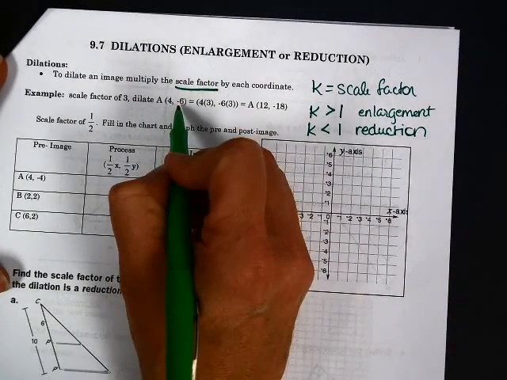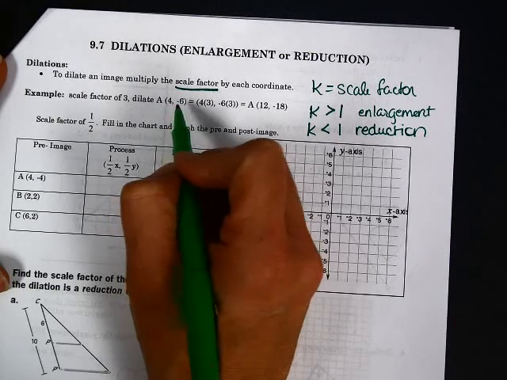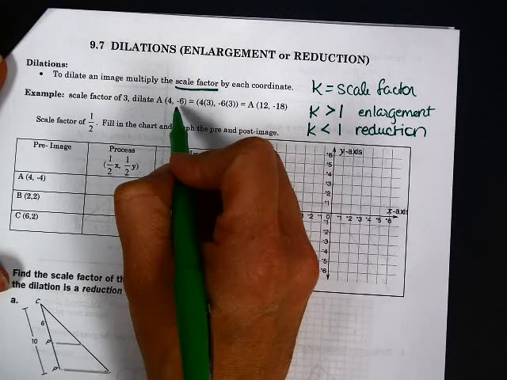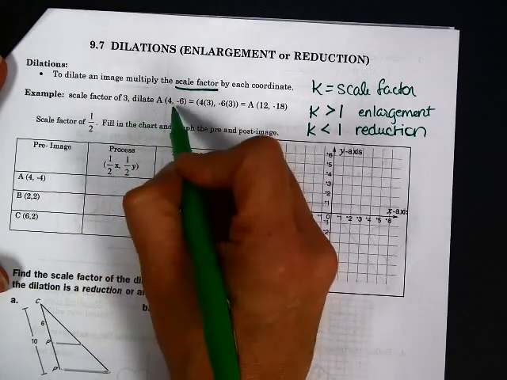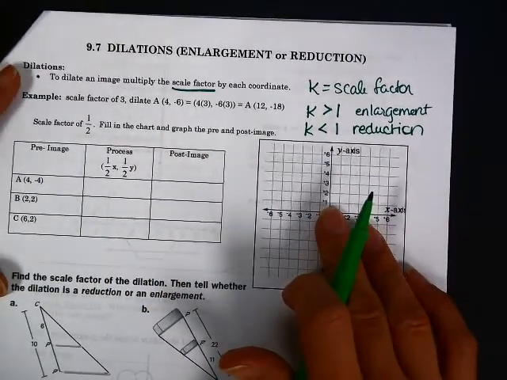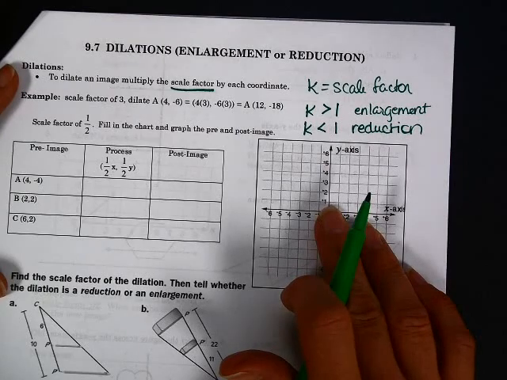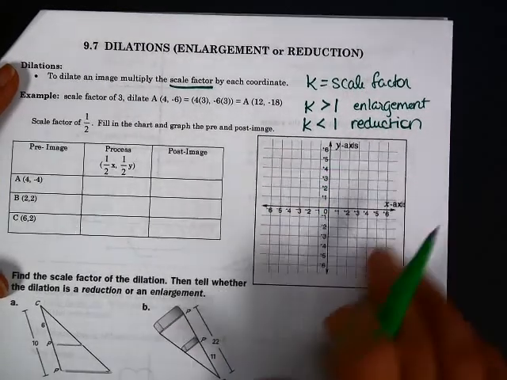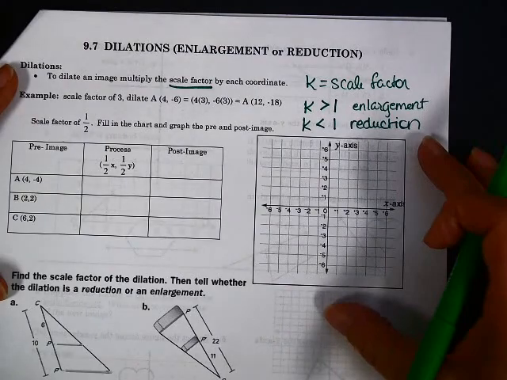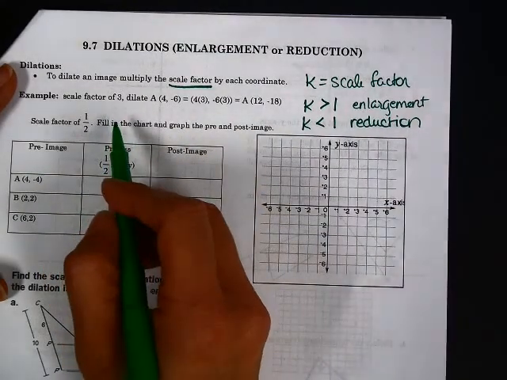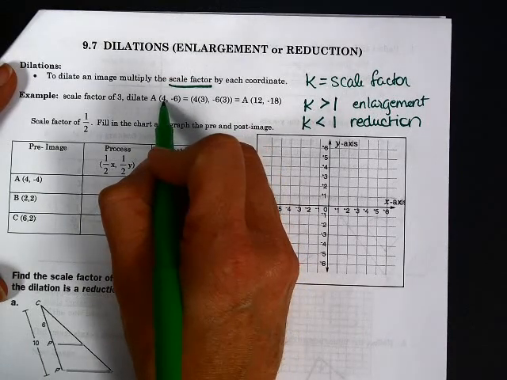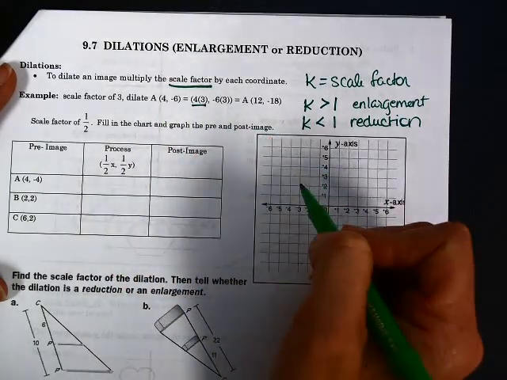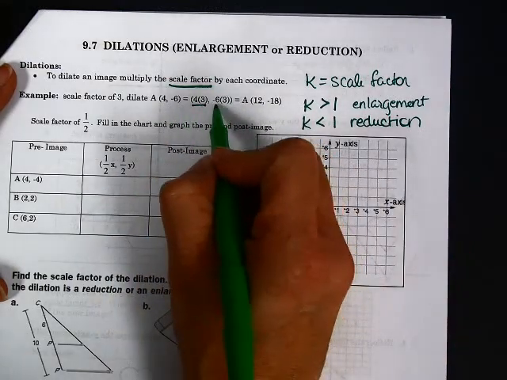Okay, so here's an example where your scale factor is 3. And we're going to dilate point A, which was at 4, -6. All you do, folks, when you were doing 2-dimensional images or 3-dimensional images, we multiplied the lengths of the sides by 3. Well, because we're on a coordinate plane, we're going to multiply the coordinates by the scale factor and then plot it, and that will in fact increase the size by the scale factor amount.